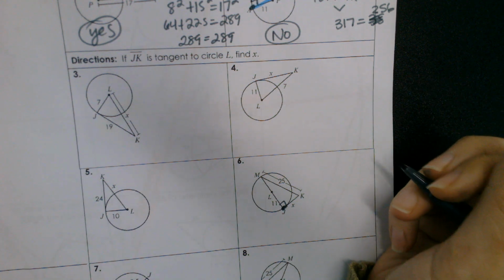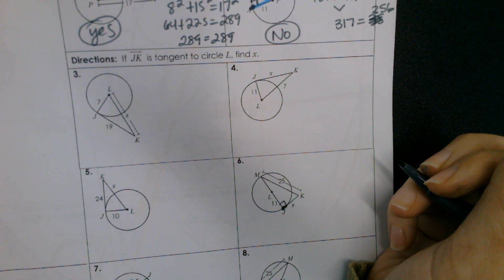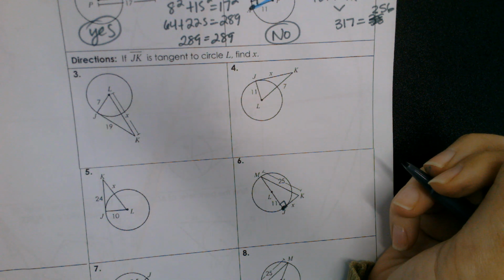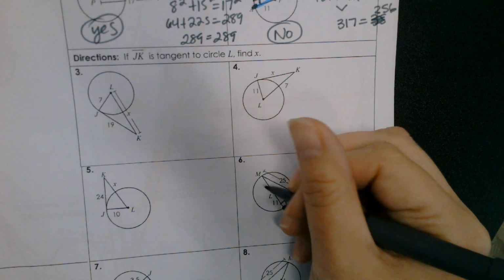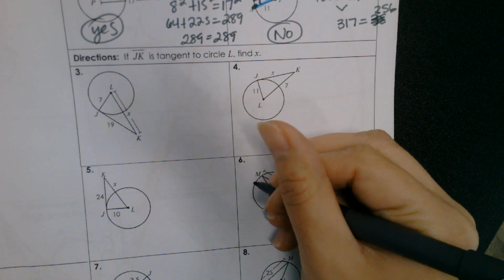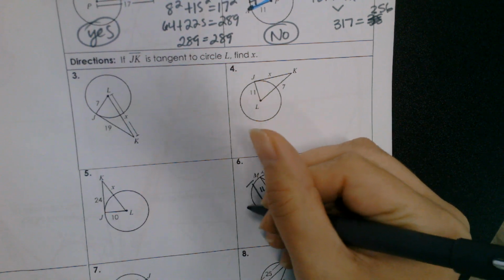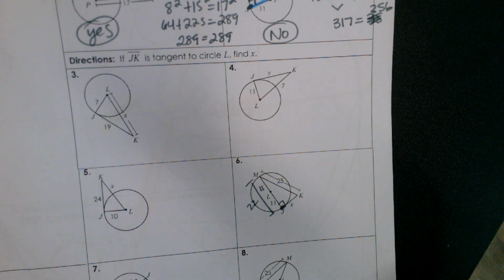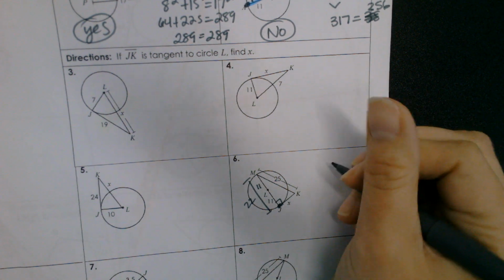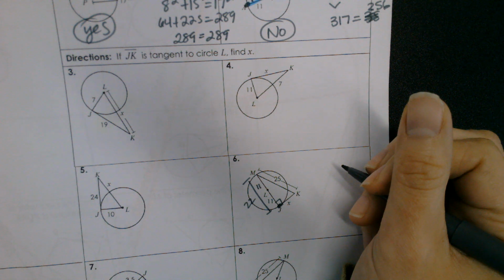We have to plug into the Pythagorean theorem. Is there anything not labeled that I should label? ML is what? So that means the whole thing. Okay, it's 22. So using the Pythagorean theorem, how would I set that up?